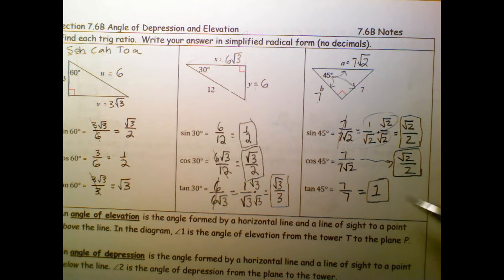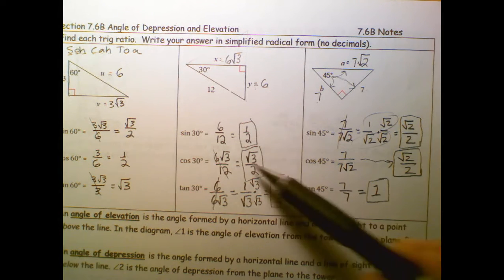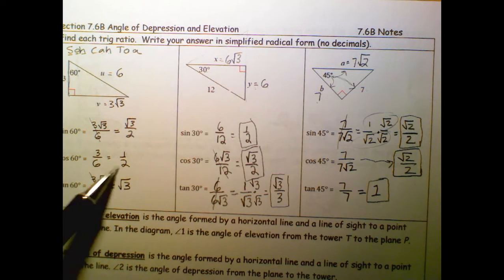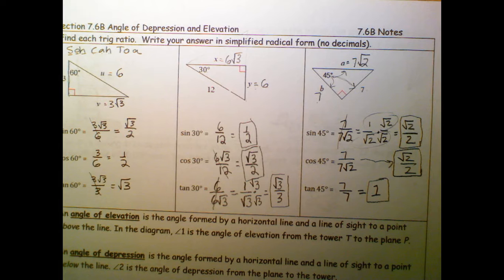That's an easy one. Actually, some of these are super easy to just check in your calculator, right? Hit tangent of 45, you should get 1 back. Sine of 30, you should get 0.5, right? And cosine of 60, same deal. You can check the other ones almost as easily, but all right. Let's move on to angle of elevation and depression.